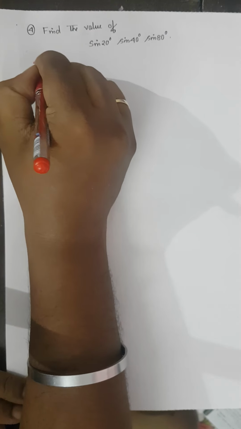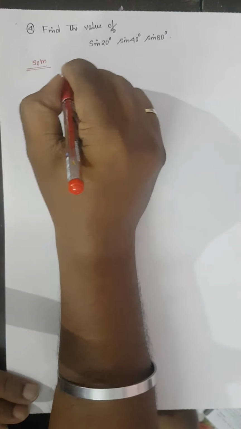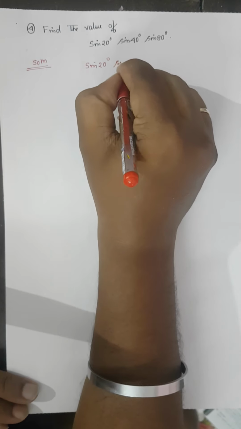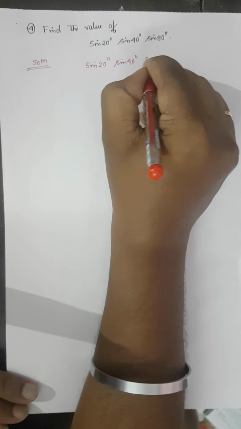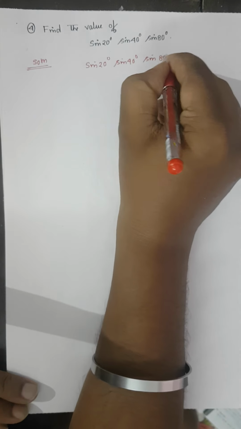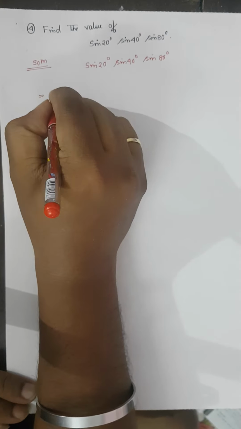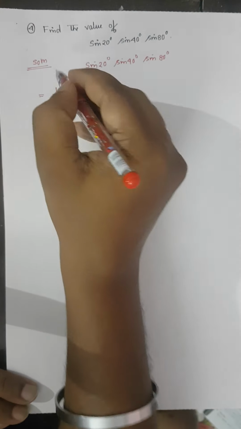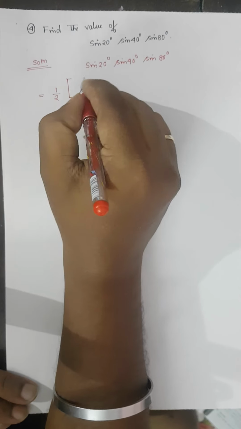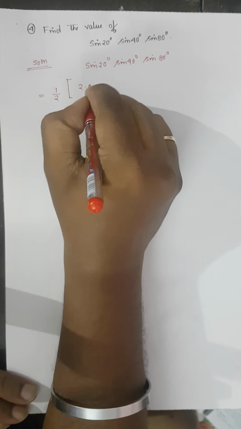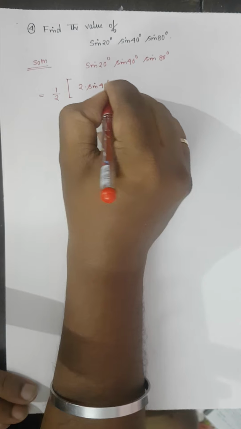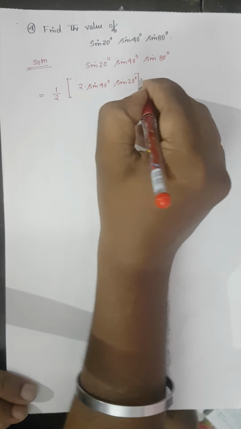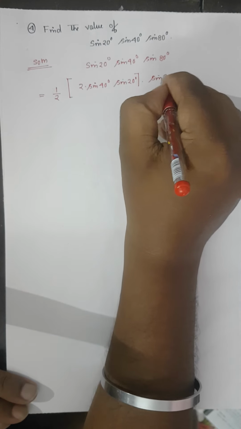Solution: sine 20 degree into sine 40 degree into sine 80 degree. Let's multiply by 2 here, so we have to divide by 2. So this is nothing but 2 sine 40 degree into sine 20 degree, and sine 80 degree multiplied outside.